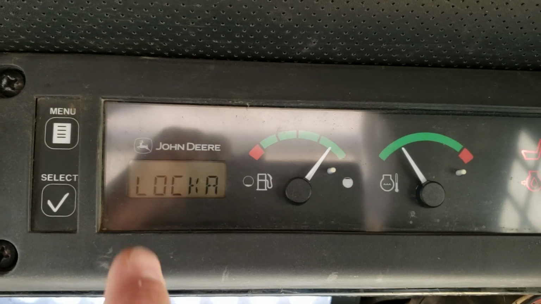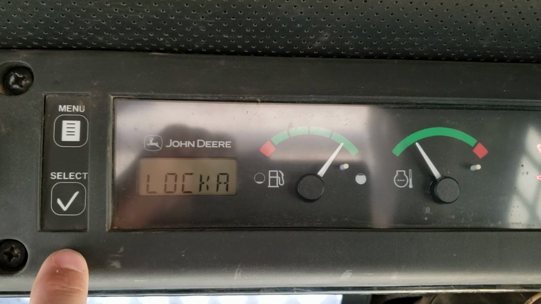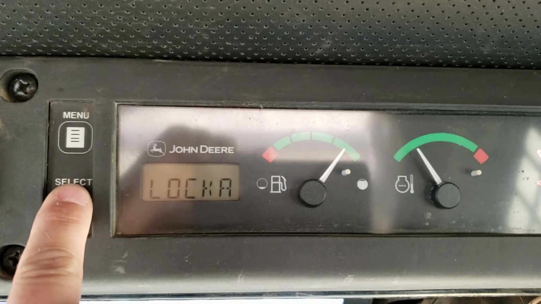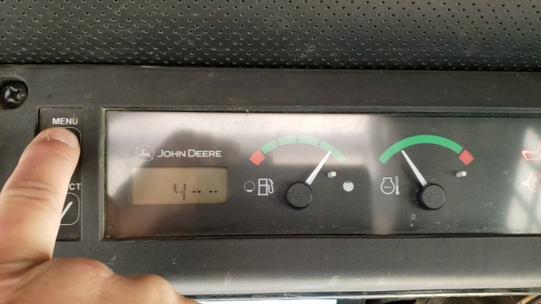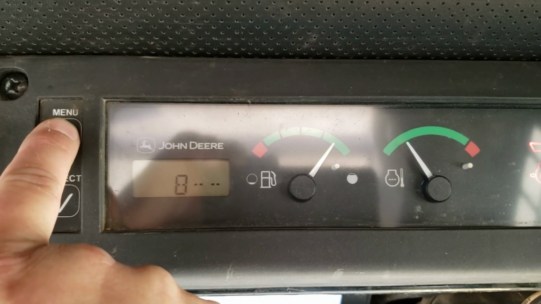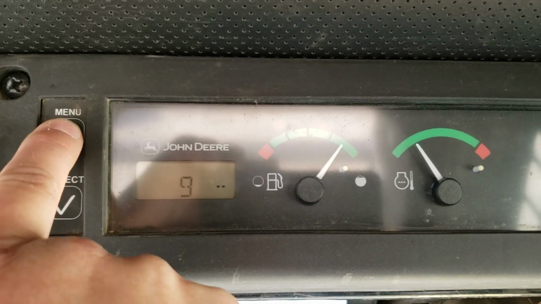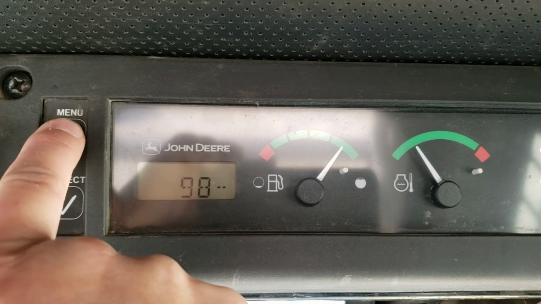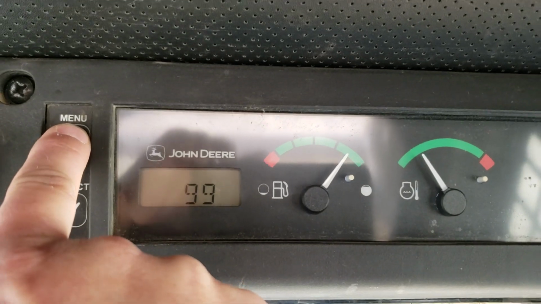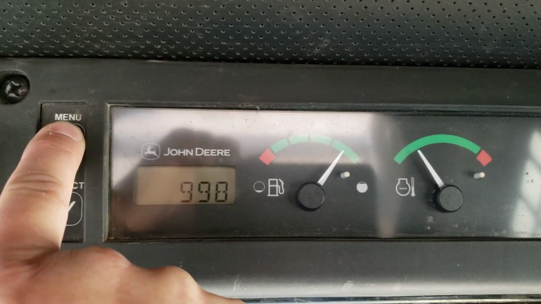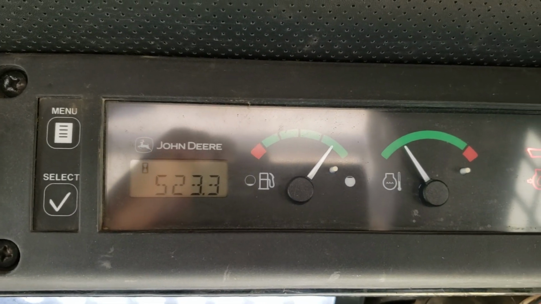But thankfully in my scenario, I searched forever and was able to find some default codes that they start with. So if you hit select, it comes up with a 0. If you hit menu, it lets you go through the different numbers. So on this particular unit, 999 is one of their default codes. And luckily, they never changed it. And now you'll get the unlocked, and I can crank it.